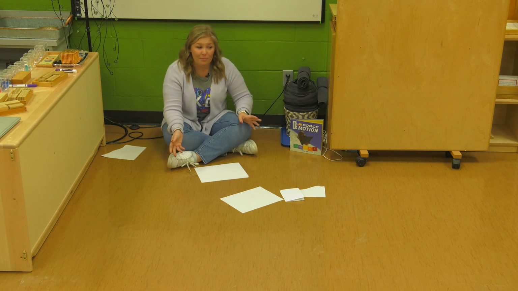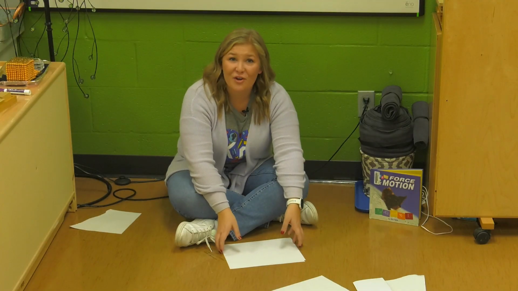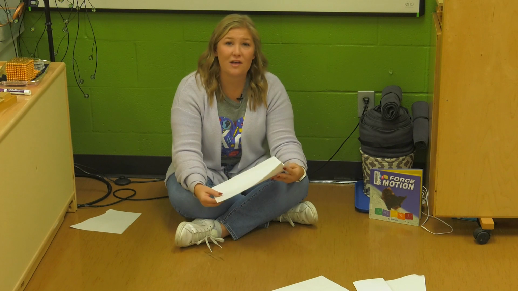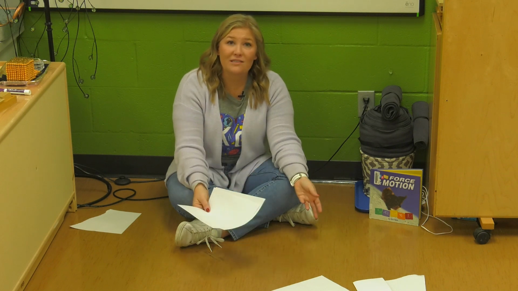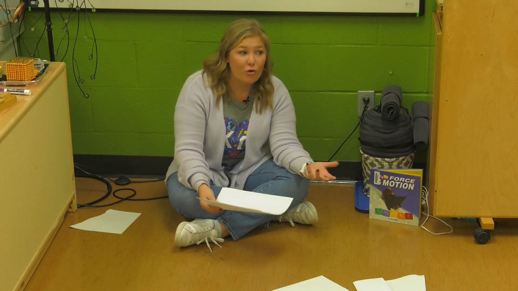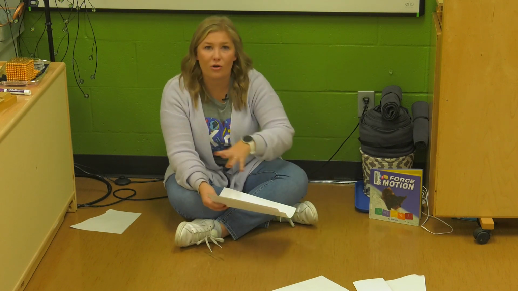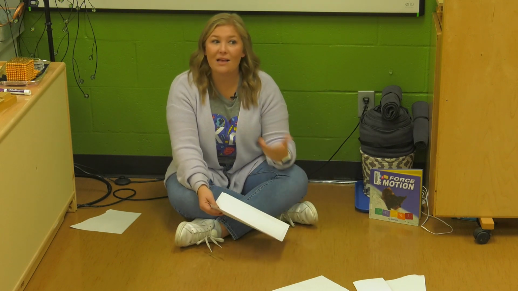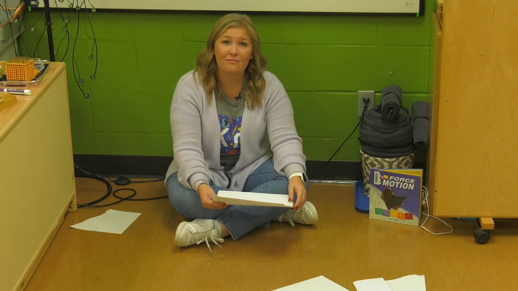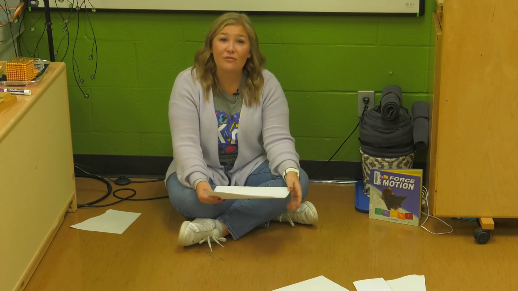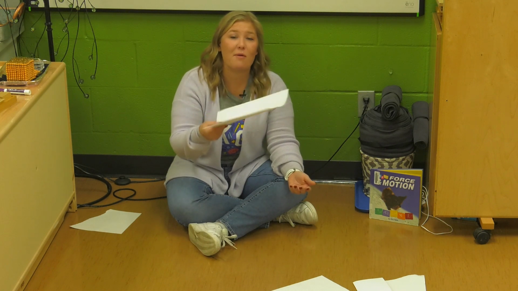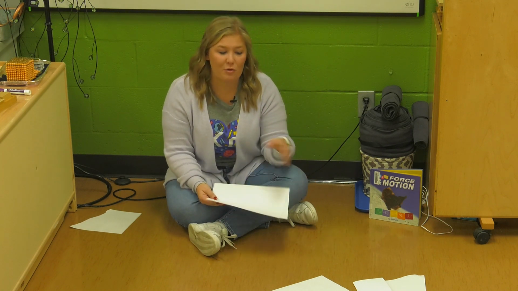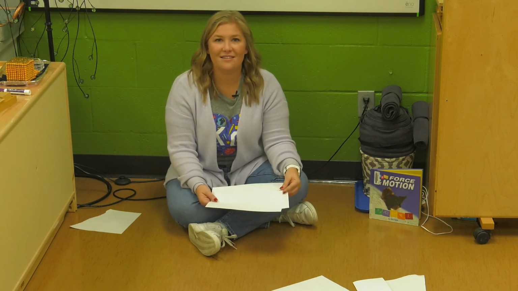I want you to ask for a couple pieces of paper from an adult at home and try this activity yourself. What are some other ways that you can make your paper move really far? Were you able to crumble up the ball and throw it really hard across the room? Maybe ask an adult to help you make a paper airplane. Maybe you can come up with a different way to change the shape of this paper to get the paper to move farther than I did.